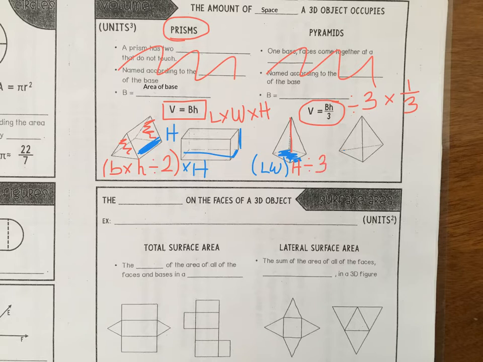The base of this one is a triangle, which means it's going to be even more tricky, because you'll have to find the area of the base, which, since it's a triangle, we'd have to do base times height divided by 2. Still times the height of the pyramid, and then, since it is a pyramid, we'll have to divide that by 3. So that's a bit complicated.